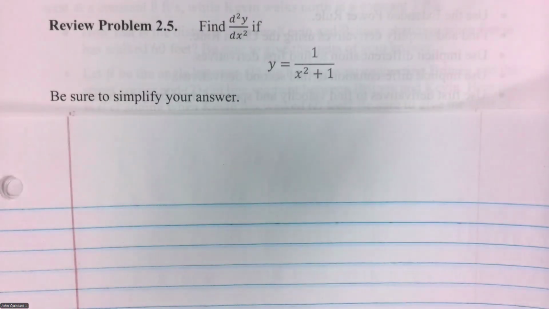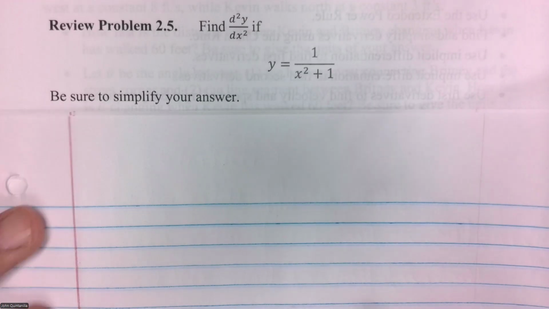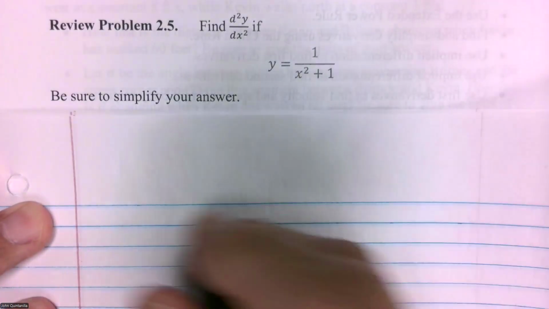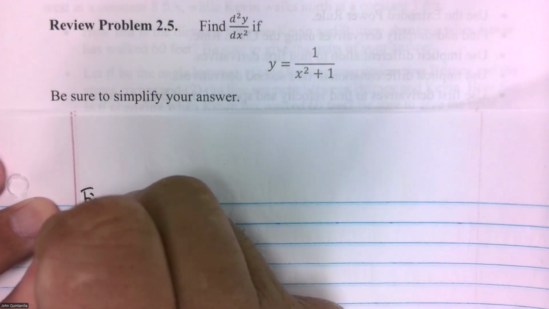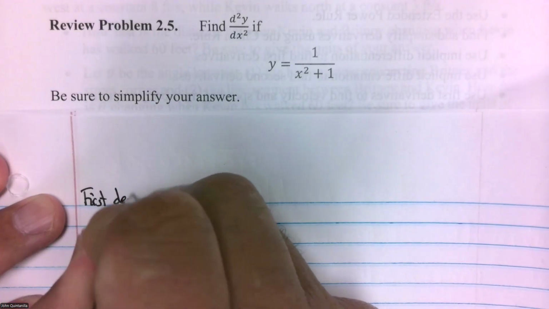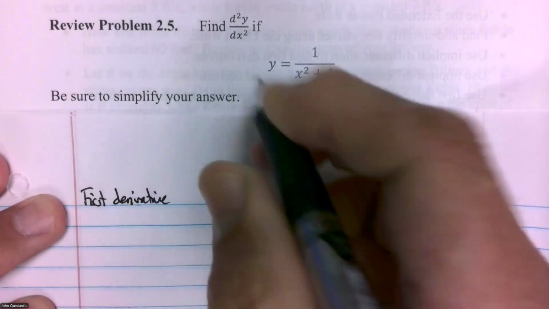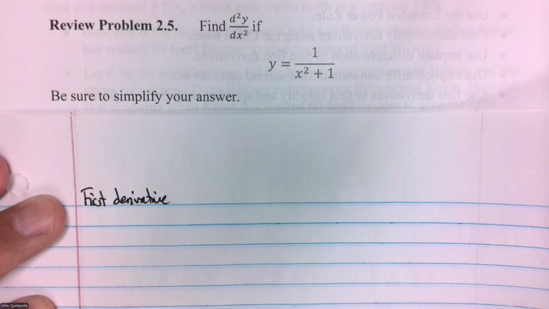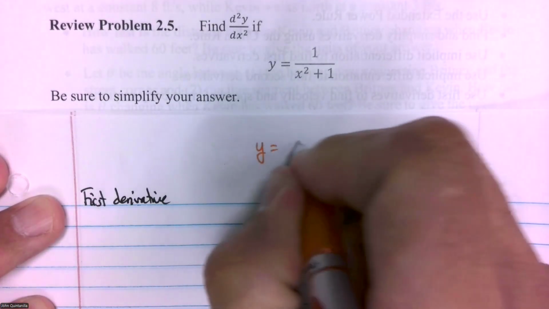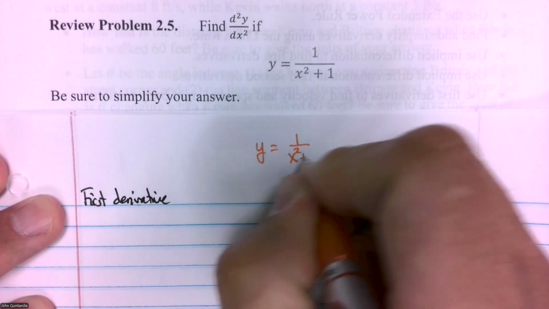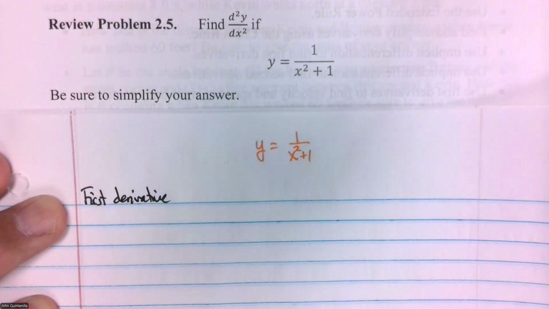All right, for this problem, we're supposed to find the second derivative of 1 over x squared plus 1. So to get started, we have to find the first derivative. And again, let me write down the original function at the top here so that we keep it on screen as long as possible as I move my page down.